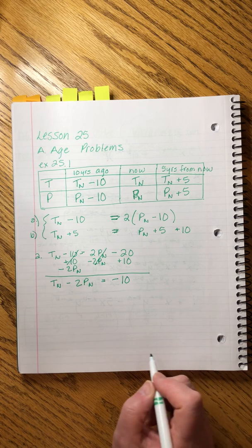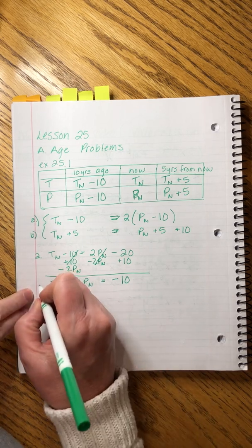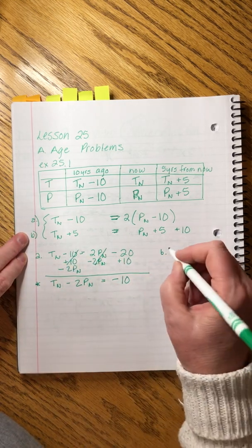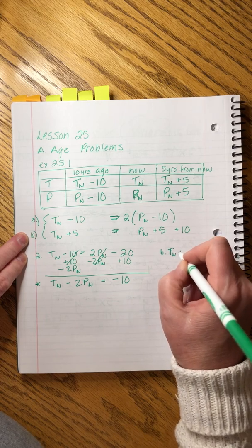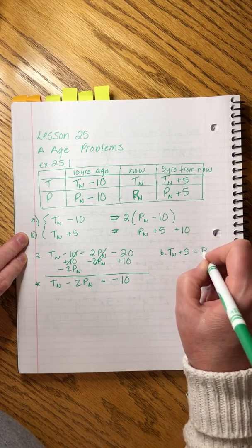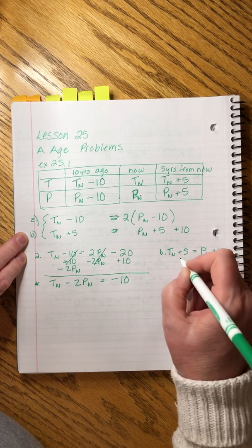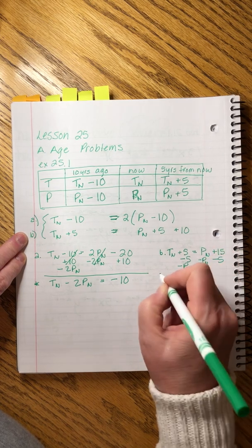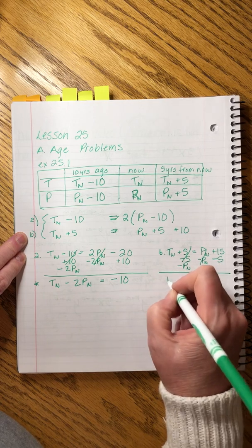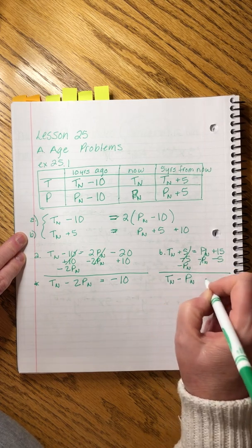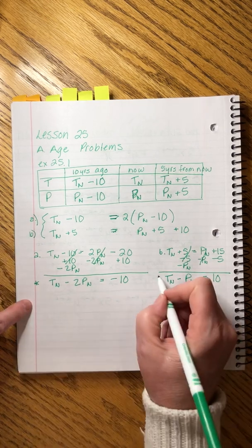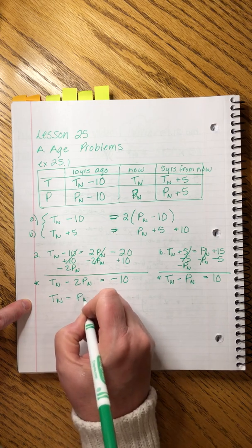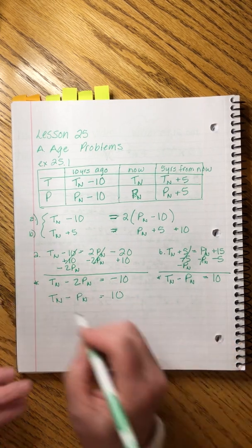So this is my new A. This is the one I like. And then this one, I'll do it over here so that I can write them together. Tn plus 5 equals Pn plus 15. So I'll subtract 5 and I'll subtract the Pn. Those cancel, those cancel. Tn minus Pn equals 10. All right, and that's my other one. I'm going to bring this one down here and write them together. All right, there they are.